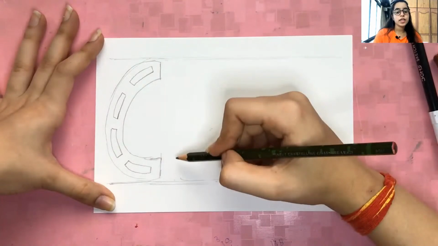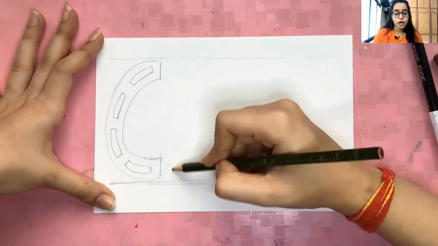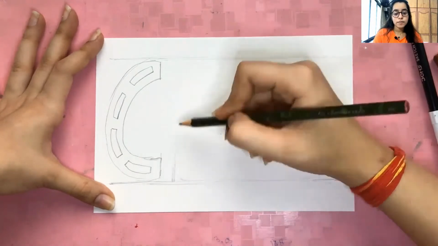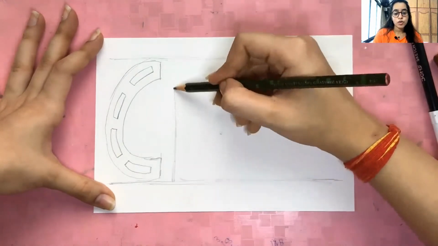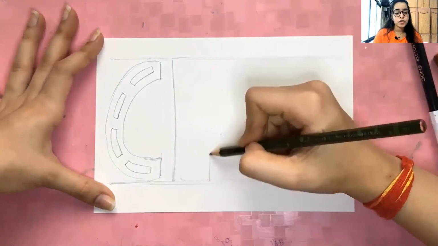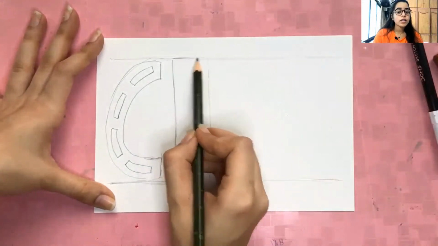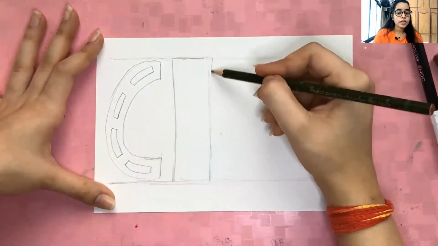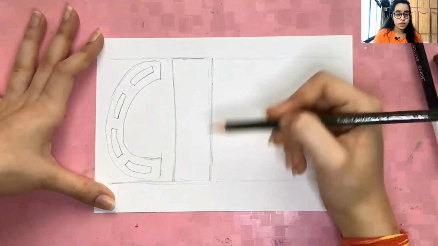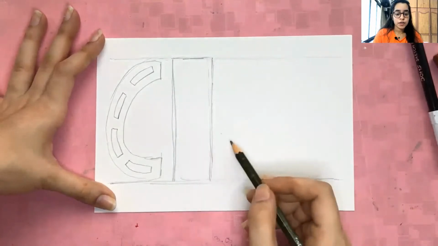Let's move to the next alphabet of the word, that is I. For I, I'm just simply going to draw a rectangle first. Make sure that you're not creating this very large because there are other two alphabets that are also going to be accommodated in this space. I've just created this rectangle over here.